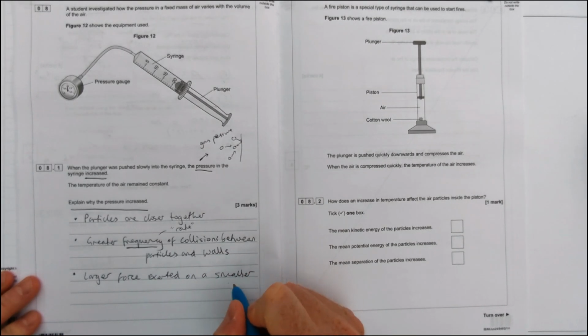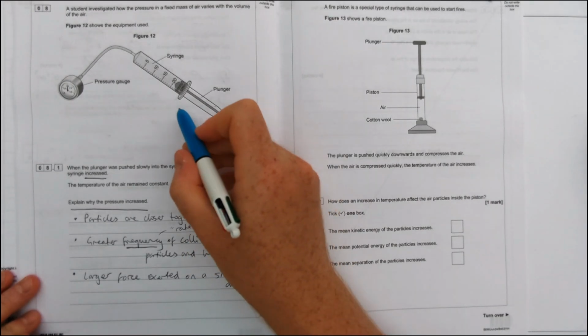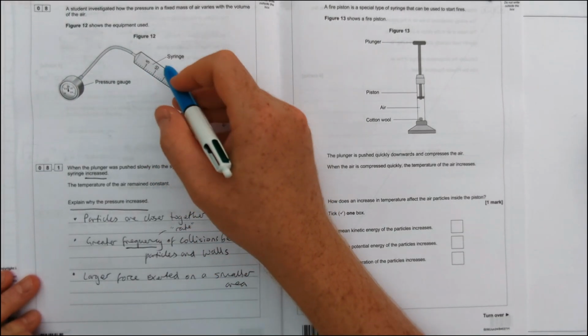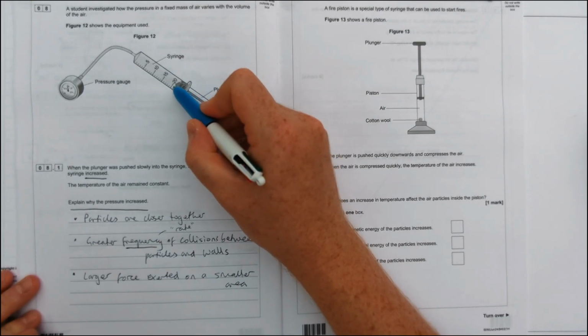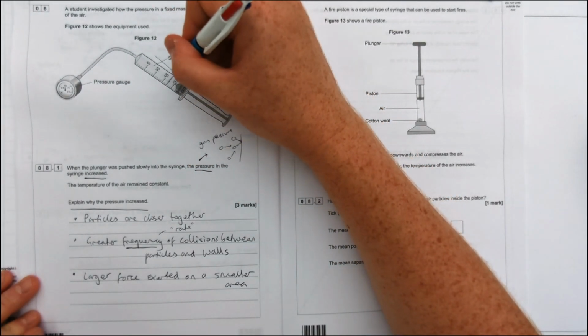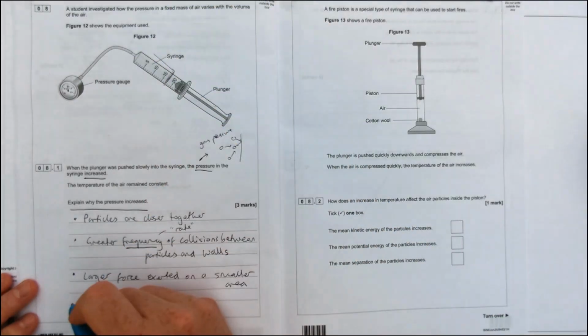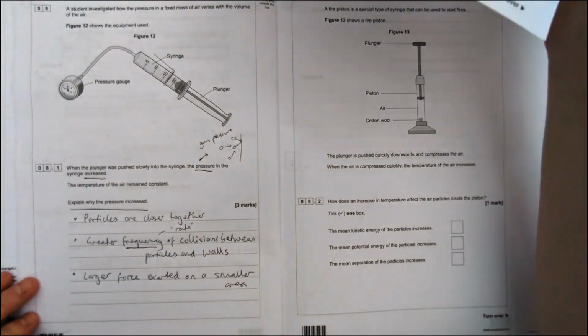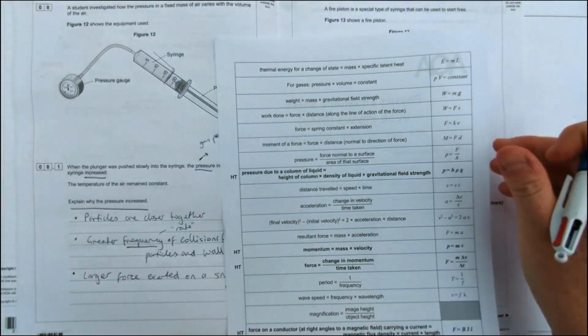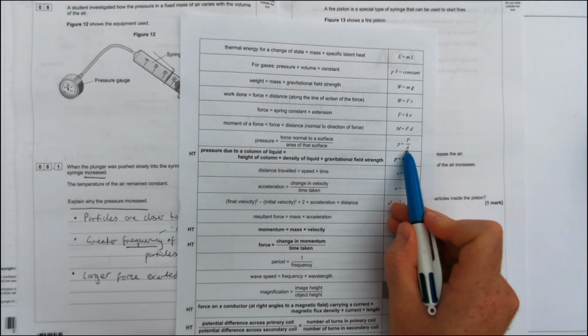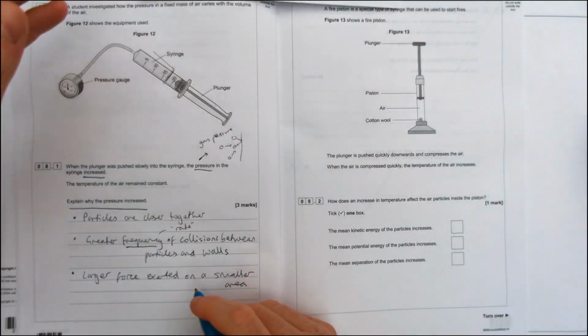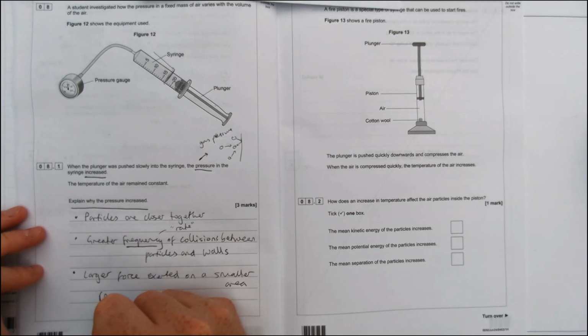So the idea is it's a smaller area because there's less space. So you've got a smaller volume you're working with. If the plunger's gone into there, there's a lower area. Now on your equation sheet, this can be helpful. It's kind of more of a paper 2 thing, but pressure equals force divided by area. So you can always use that to help you out with the definition here, because that's what pressure is. You don't get marks for saying that, but pressure equals force per unit area.